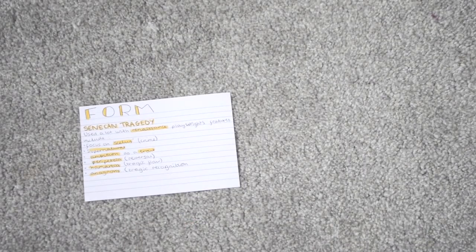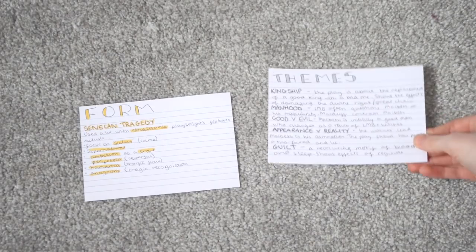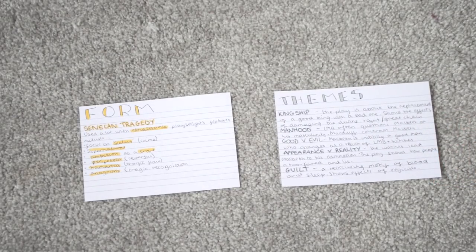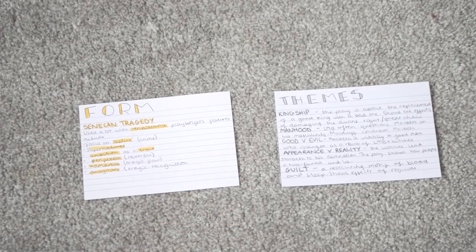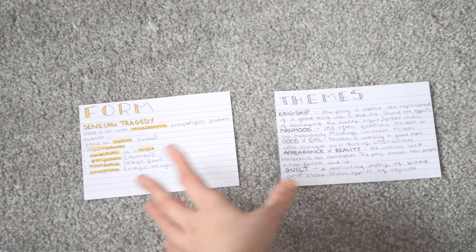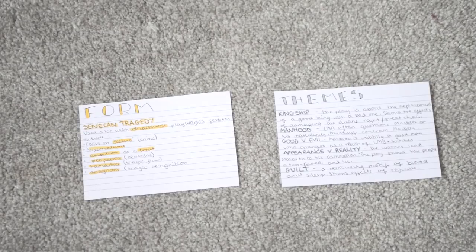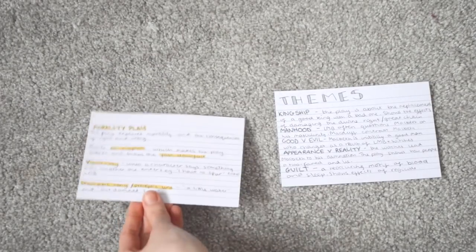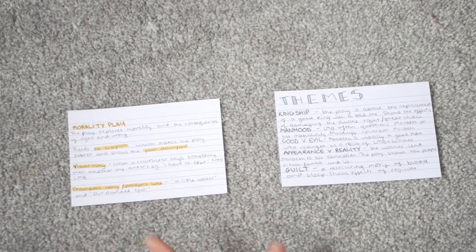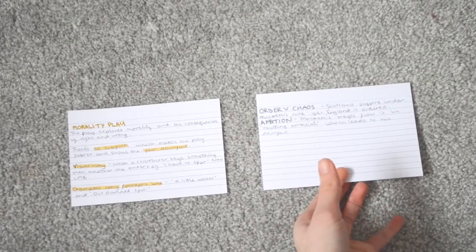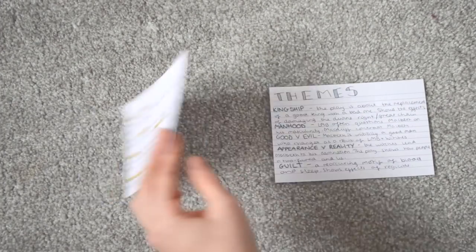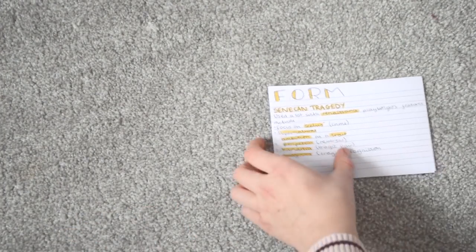Then I have got 2 final cards on the form of the play, and then on my themes in the play. So here I've got that it's a Senecan tragedy, which is used in the Renaissance, and then I've got some key terms which I thought would be quite nice to throw in there if I had a chance. I've got a morality play, visual irony, and just some good things that I'd like to add in there if I could remember them. I've got my themes, which are always good to comment on, and I've explained them a bit. So if they came up, I would know what to say, and it's just little things to stick in my head. So that is everything.